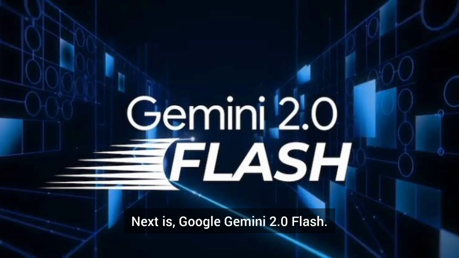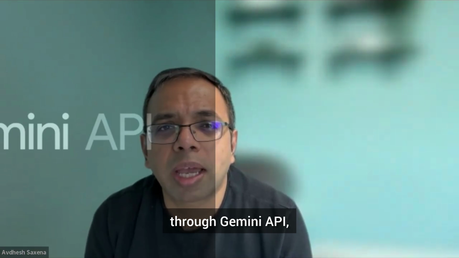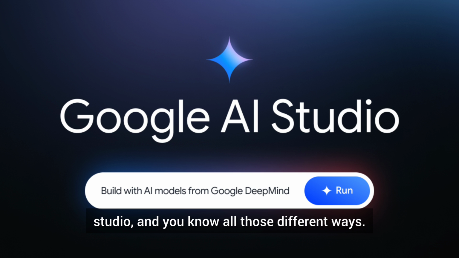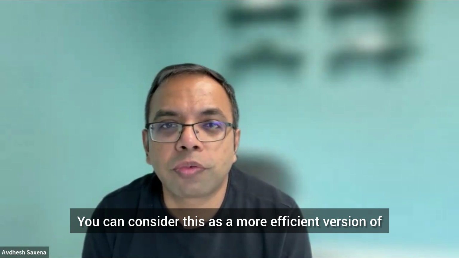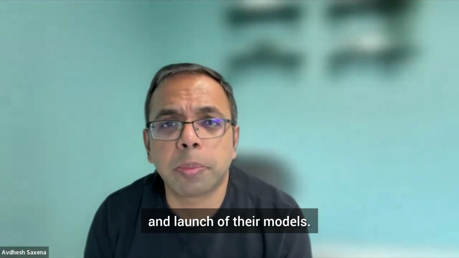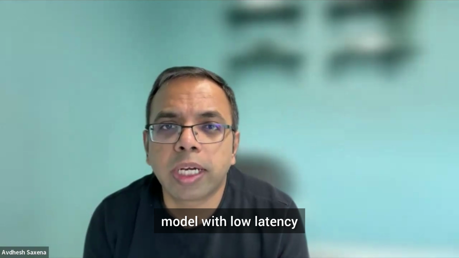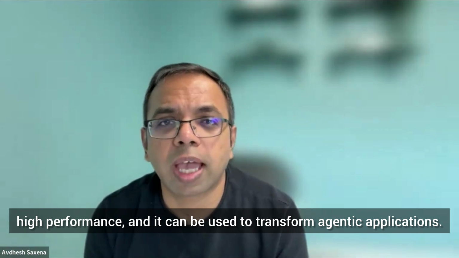life use cases. Next is Google Gemini 2.0 Flash. If you want to build a production application, then this is the model which you can use. It is generally available through Gemini API, Vertex AI, Studio, and all those different ways. You can consider this as a more efficient version of Google Gemini, following the recent news by DeepSeek and the launch of their models. The Google Gemini 2.0 Flash is a powerful model with low latency, high performance, and it can be used to transform agentic applications.